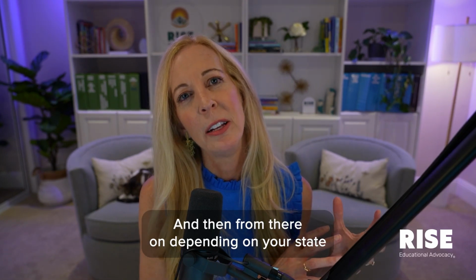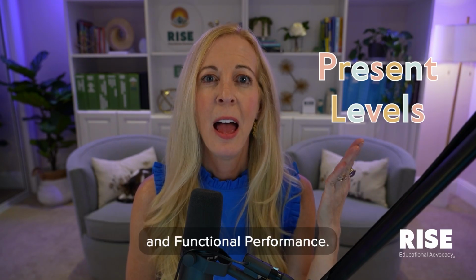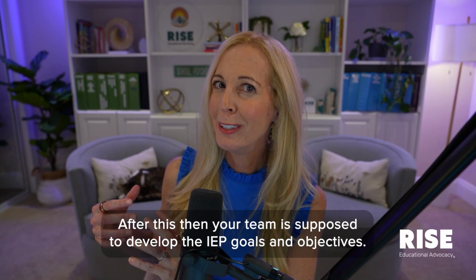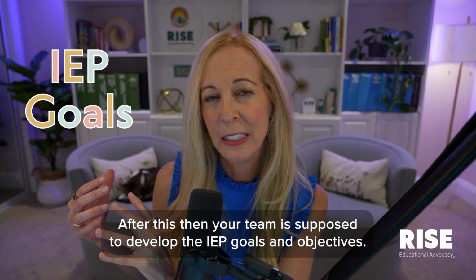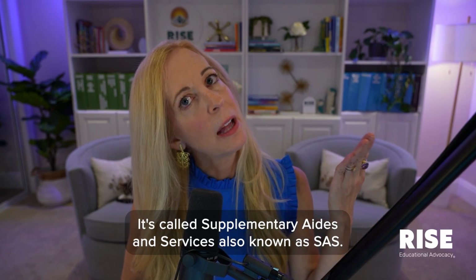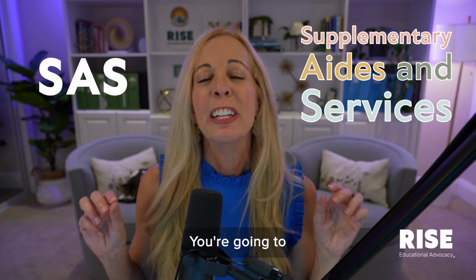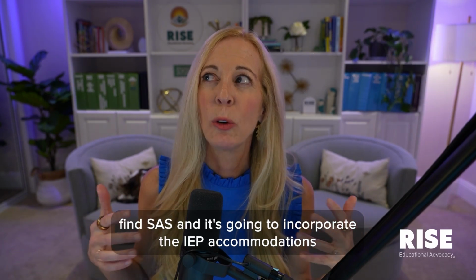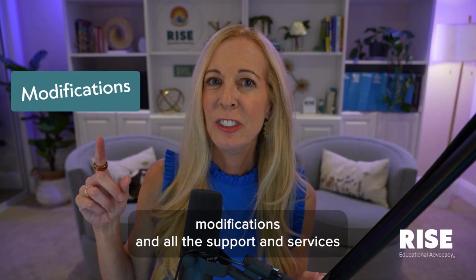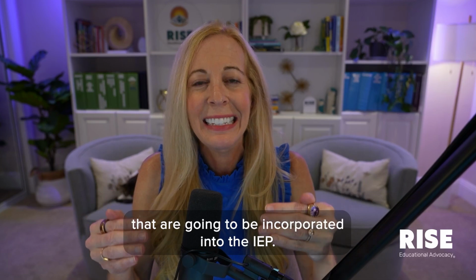And then from there on, depending on your state, you're going to have what's called present levels of academic achievement and functional performance. After this, then your team is supposed to develop the IEP goals and objectives. After the goals and objectives is where I want you to look. It's called Supplementary Aids and Services, also known as SAS. You're going to find SAS, and it's going to incorporate the IEP accommodations, modifications, and all the supports and services that are going to be incorporated into the IEP.